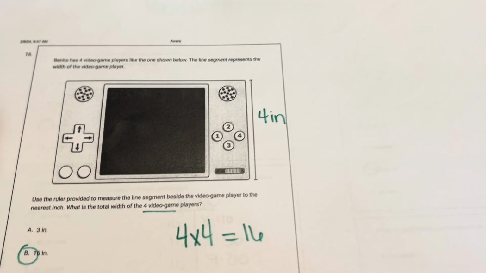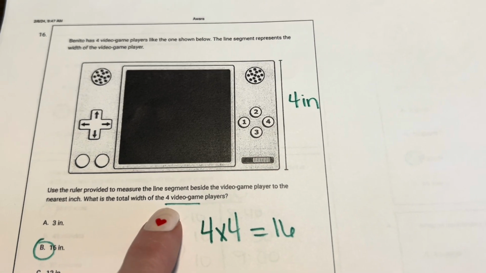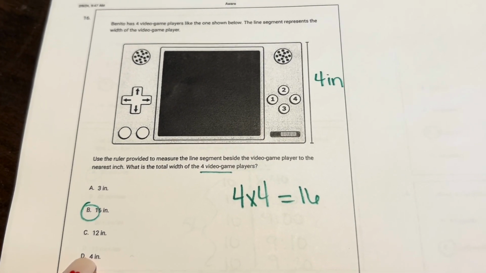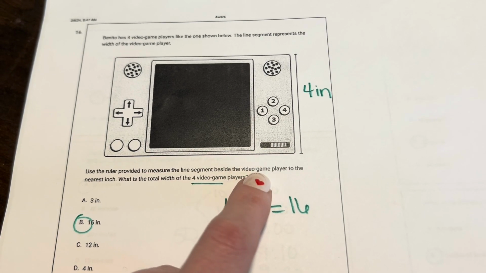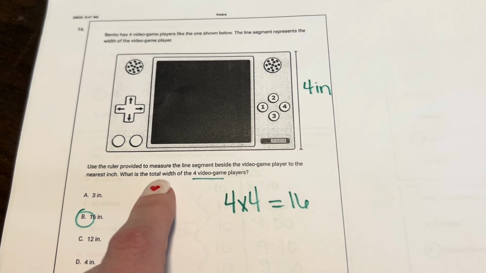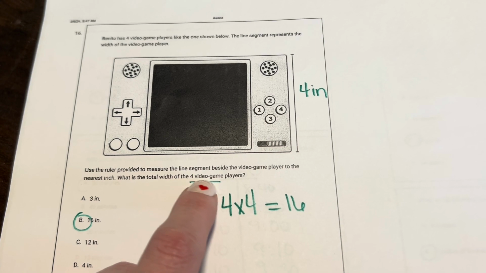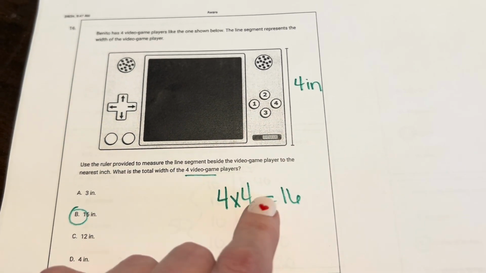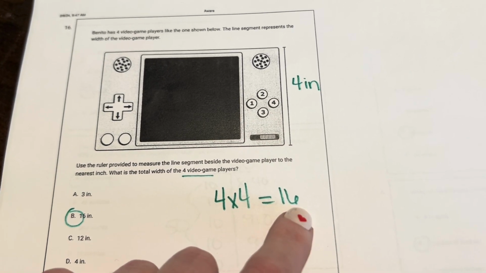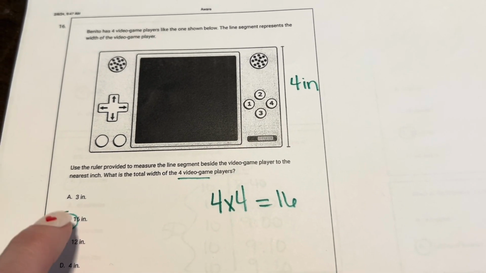But then you didn't read the problem, you didn't read the question, you just went down here and circled 4. The question says, use the ruler provided to measure the line segment beside the video player. What is the total width of the 4 video game players? So he had 4 inches here, but he had 4 of them. So 4 times 4 is 16. So the answer was 16.